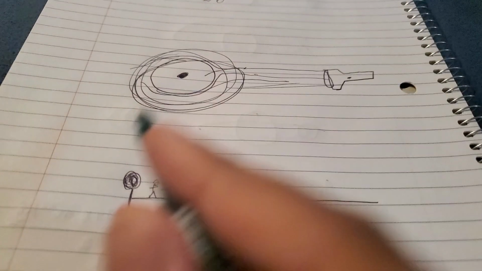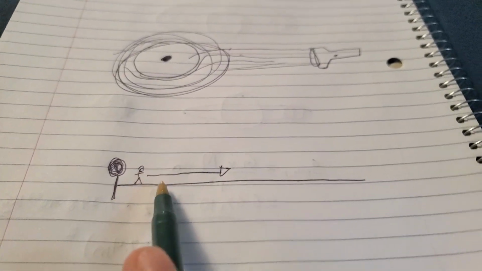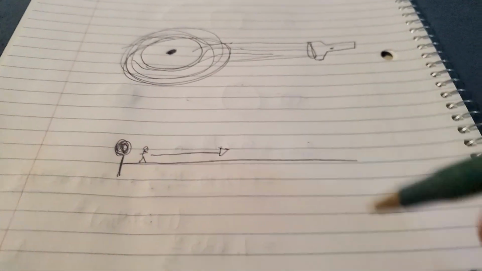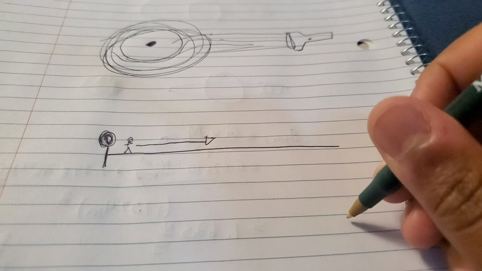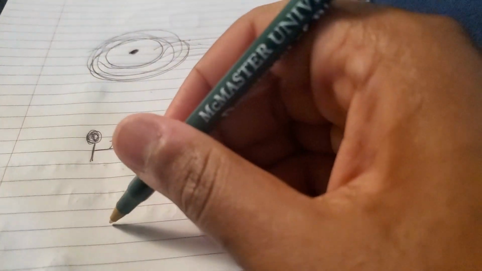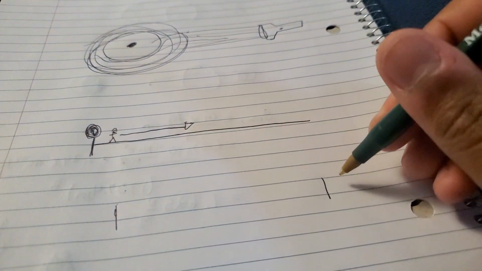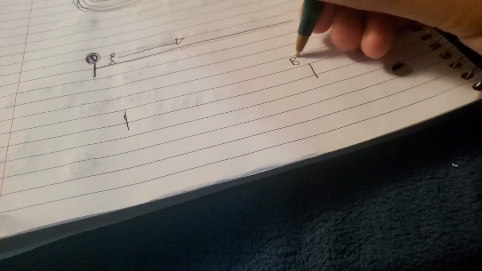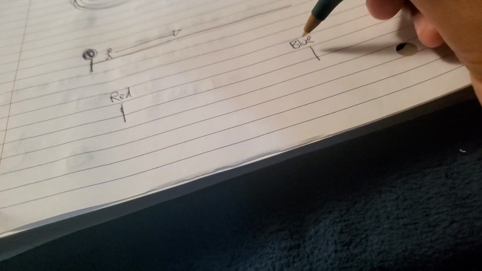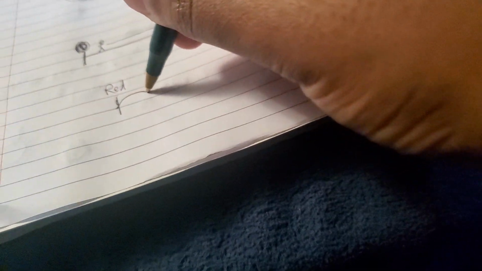Anyways, there's something called redshift. As you get further and further away from something, it gets more and more red, because according to the wavelengths of what we can see as visible light, blue is over here, red is over here, and the frequency gets more and more.